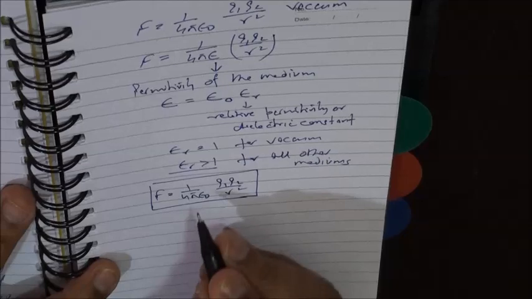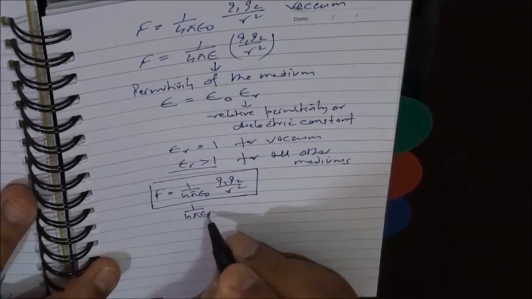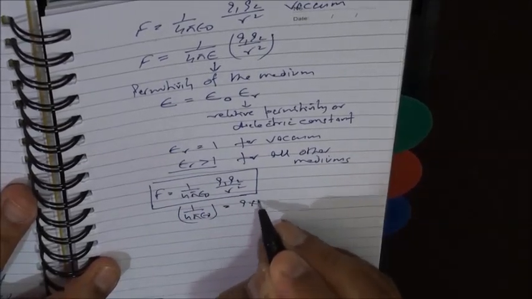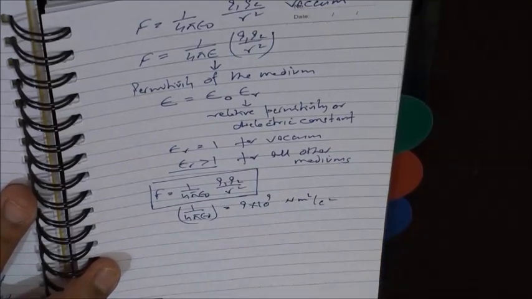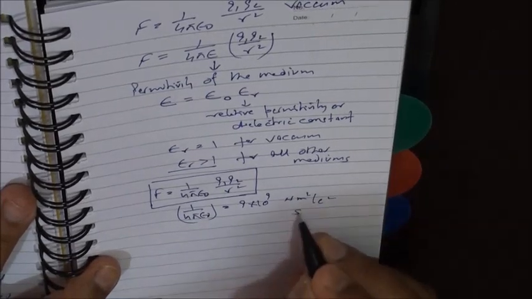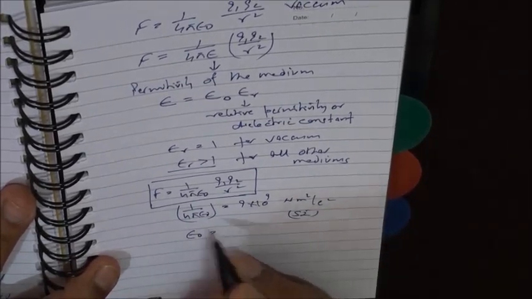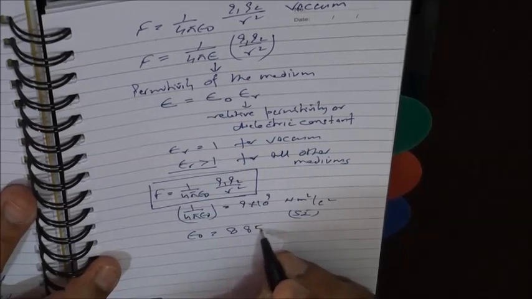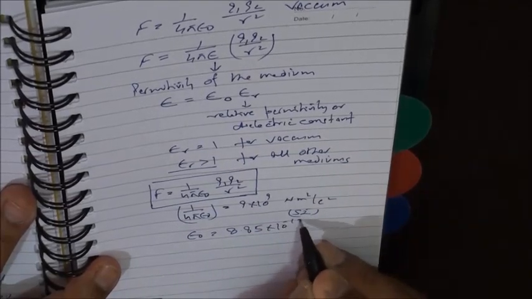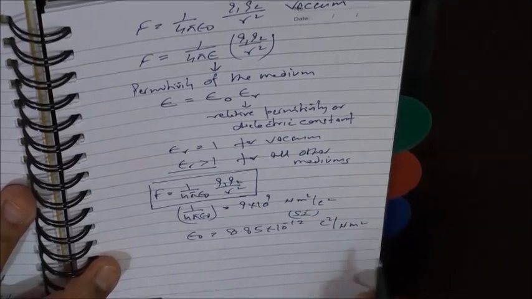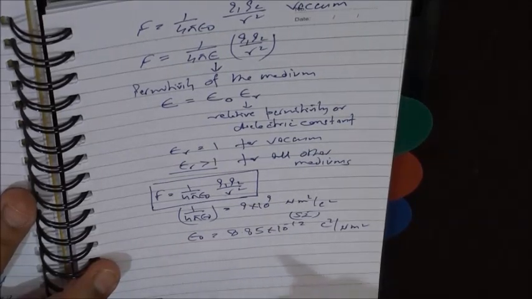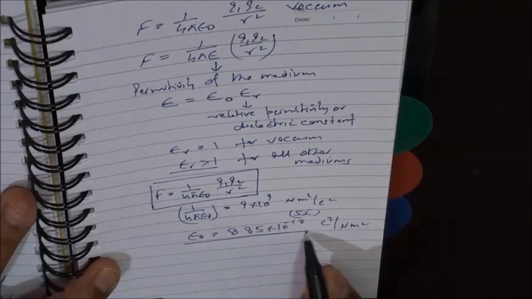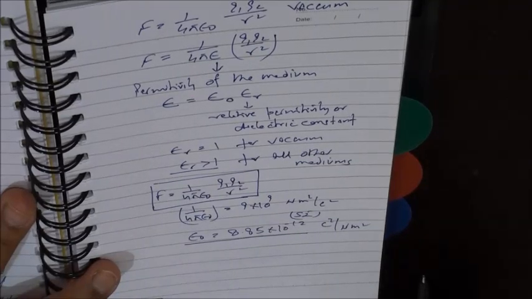Now the value of this constant is 9 into 10 raised to the power 9 Newton meter square per Coulomb square in SI system. And epsilon naught we can find out from here, it is 8.85 into 10 raised to the power minus 12 Coulomb square per Newton meter square. We can find it out by substituting these values. So the permittivity of free space is 8.85 into 10 raised to the power minus 12.